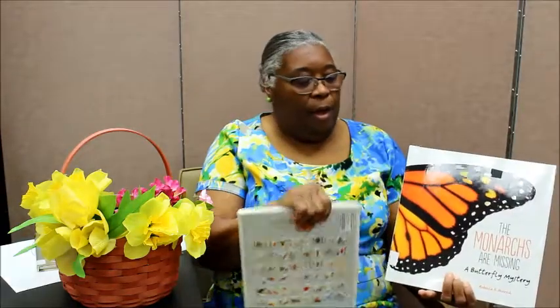And then this book is so pretty. It's called The Monarchs Are Missing: A Butterfly Mystery. Do you know what mystery means? It's when you want to find out something you really don't know exactly how it happened. And so come and read this book. So we have all sorts of pretty books on butterflies, and butterflies are just so nice and light.